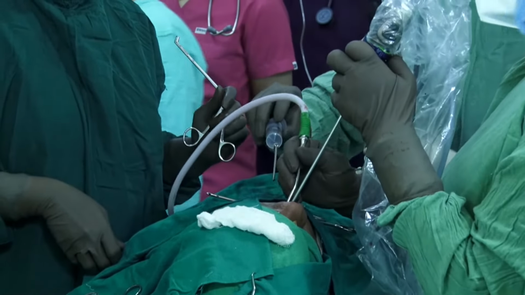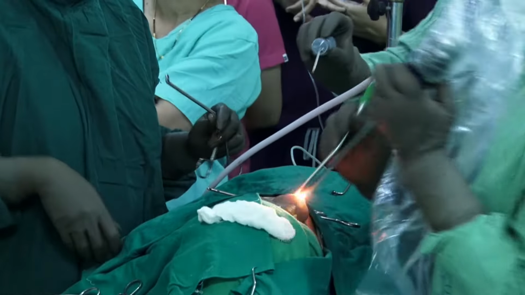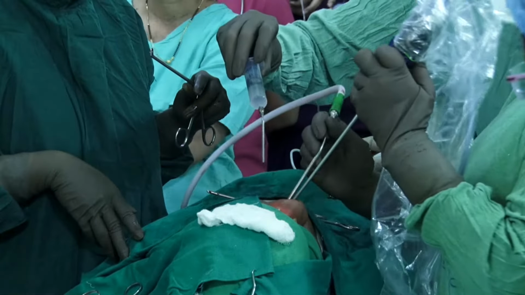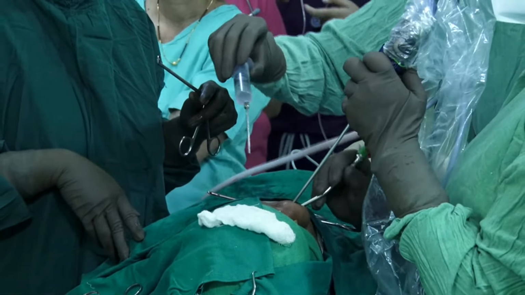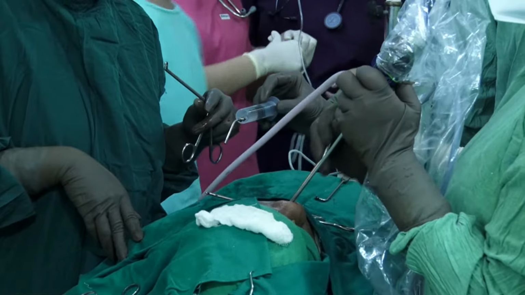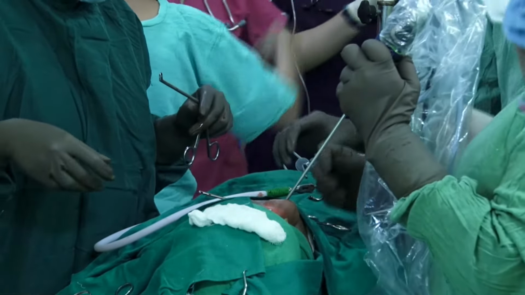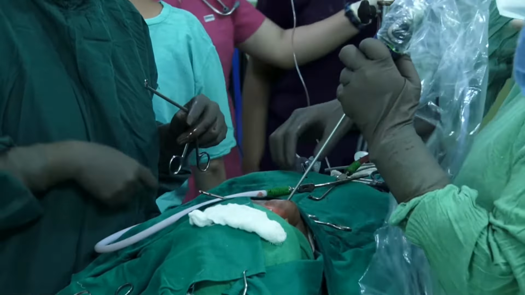External cannula applied? Okay, so I'm going to show you how exactly you can see the entire maxillary sinus very clearly. First of all, you need a 70-degree telescope. Then the second thing you do is you go all the way up to the posterior wall of the maxillary sinus.